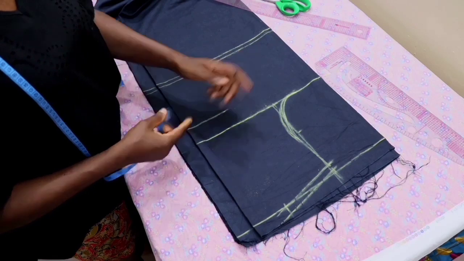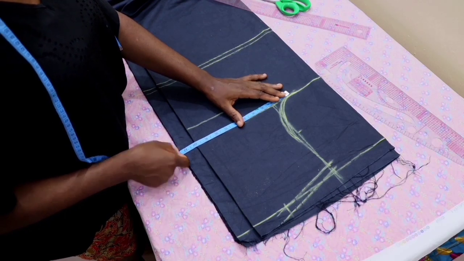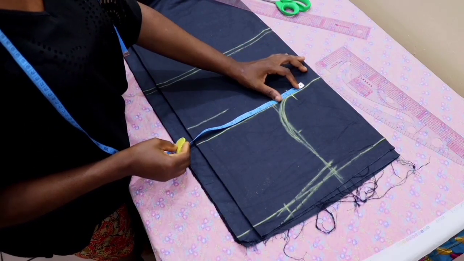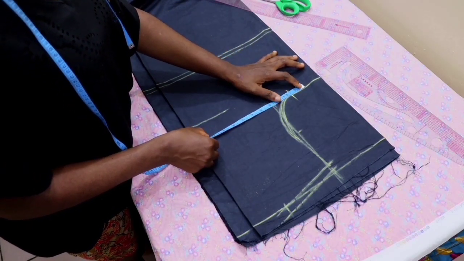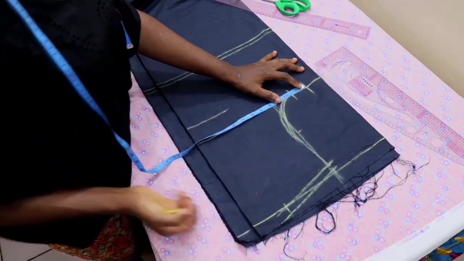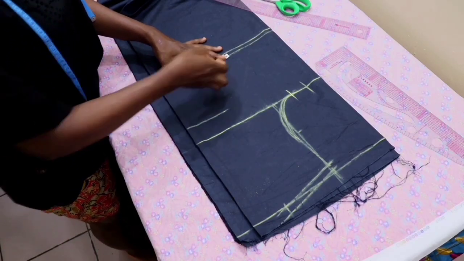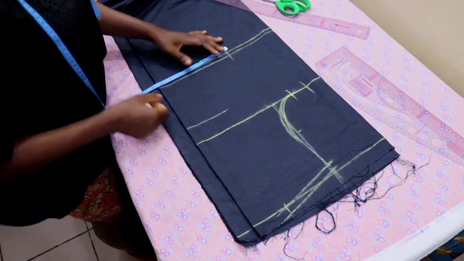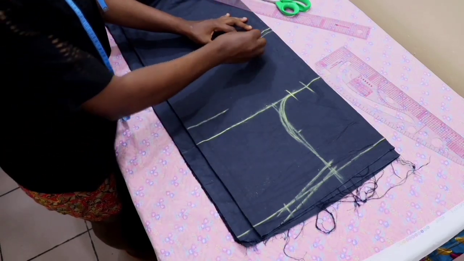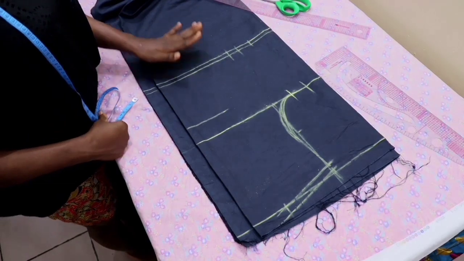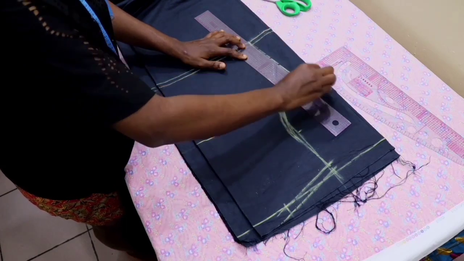All my measurements are going to start from this folded edge. Note. So on the chest line, I'm going to input my bust measurement divided by 4 plus 1.5 inch seam allowance. Then on the waistline, I'm going to put my waist measurement divided by 4 plus 1 inch dart, then plus 1.5 seam allowance. Then after that, I'm going to connect these points like so.